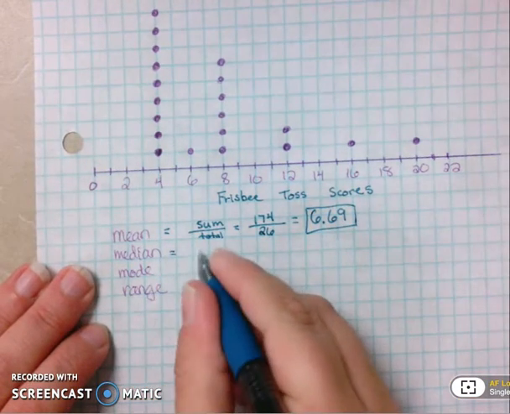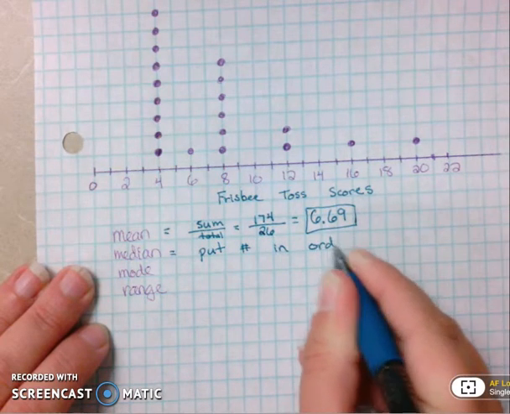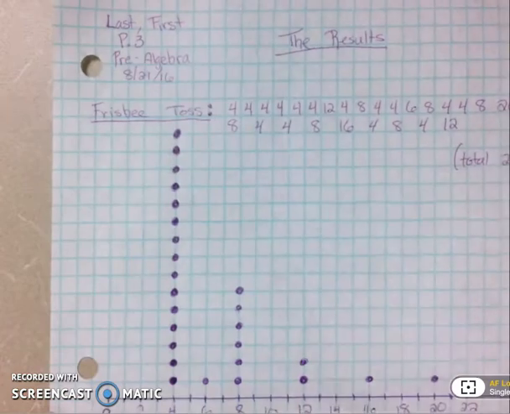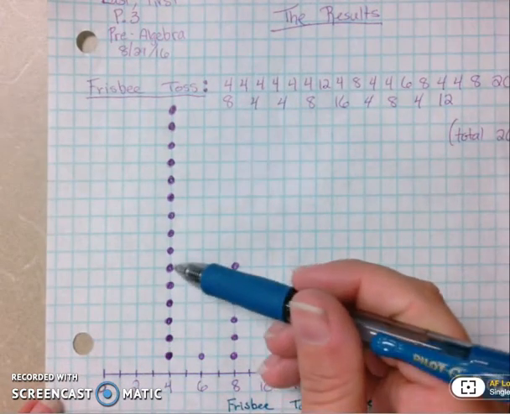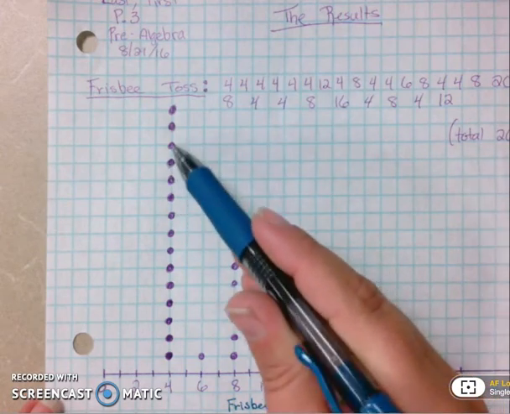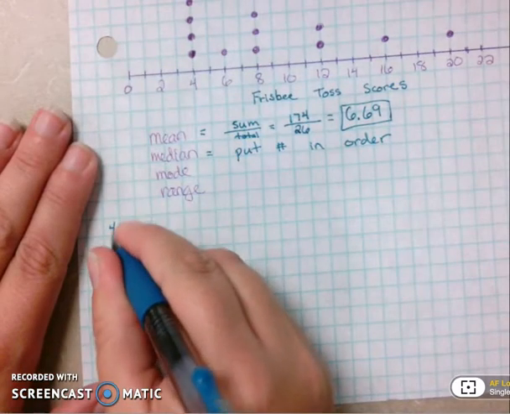Median, you have to put numbers in order first. So put the numbers in order. So I'm going to look at my dot plot. So the smallest number is 4, and count how many 4s you have. 1, 2, 3, 4, 5, 6, 7, 8, 9, 10, 11, 12, 13, 14, 15. So I'm going to write 15 4s in a line here.